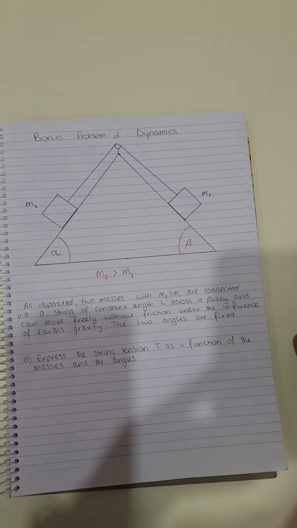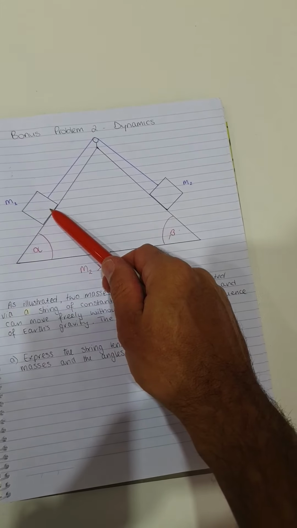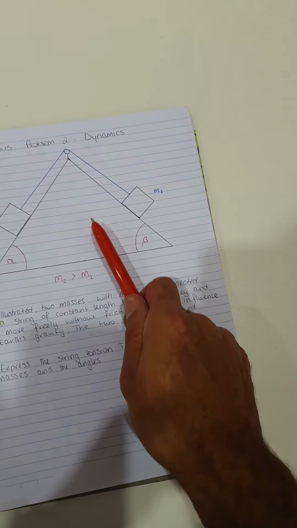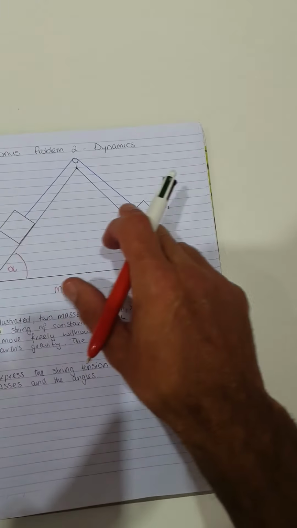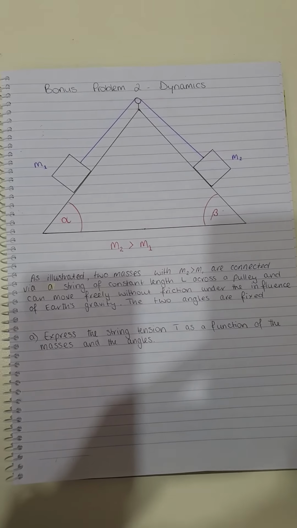Another condition that would ensure that the masses are at rest is if there was sufficient coefficient of friction between the masses and the slopes such that our mass times gravity times sine theta, or our pulling forces, was insufficient to overcome the friction.